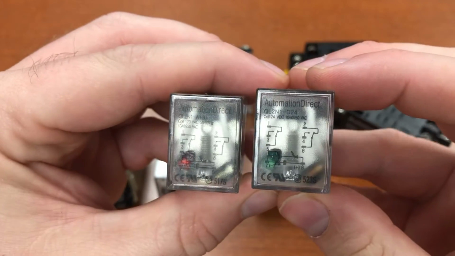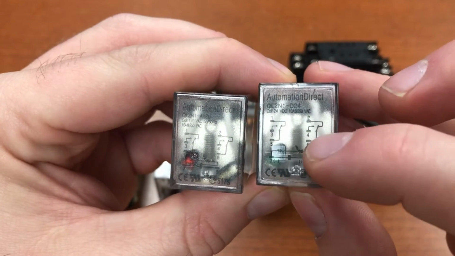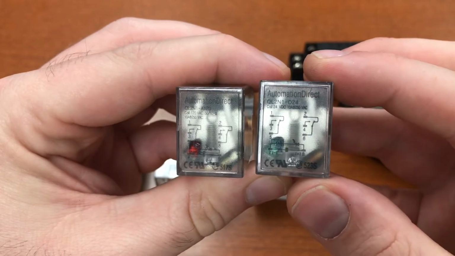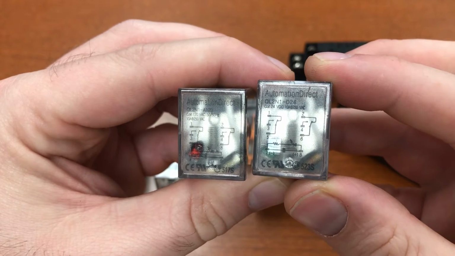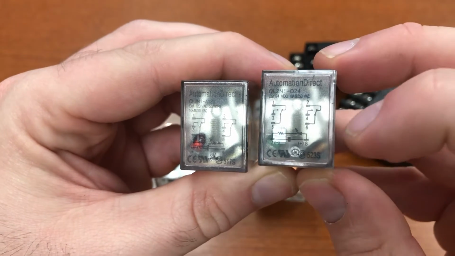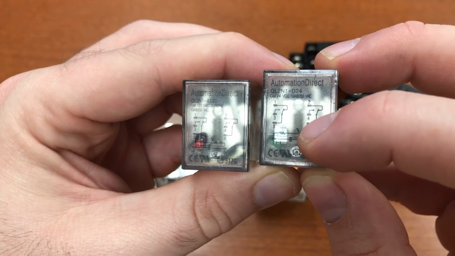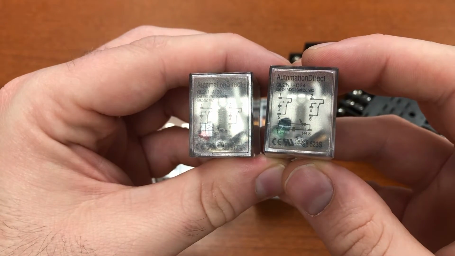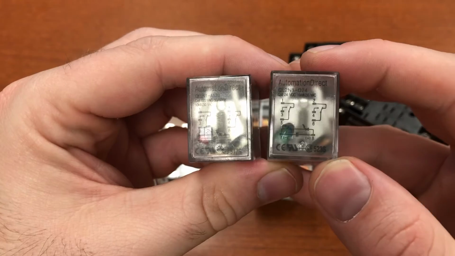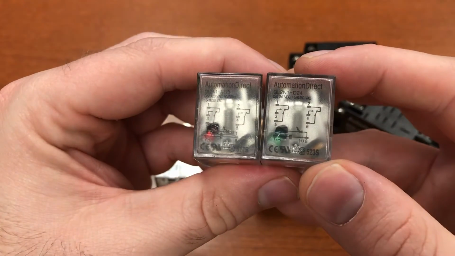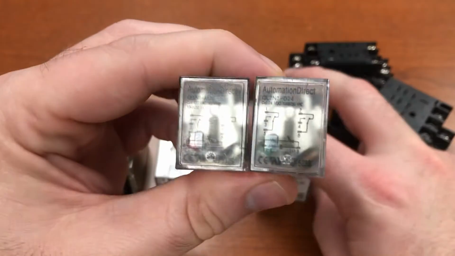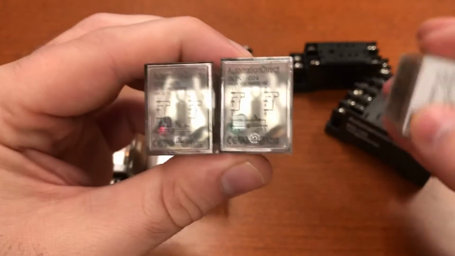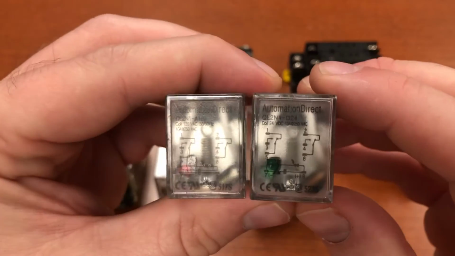So I have 2 sets of contacts here. 5 and 6 are my common, and then I pick between the tops if I want normally open or normally closed. So 5 and 1 is normally closed, 5 and 3 is normally open, 6 and 4 is normally open, 6 and 2 is normally closed. Okay, so again, just reading these schematics and understanding what's normally open and normally closed. You see that this schematic is much different than what this one shows, but you have to be able to read these to understand how they operate.